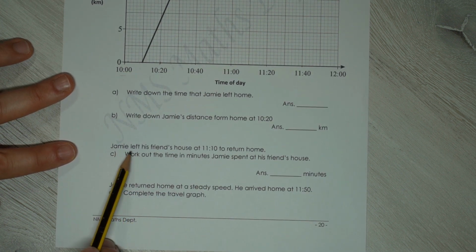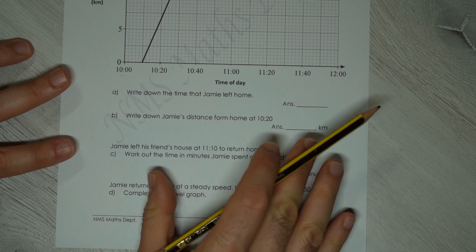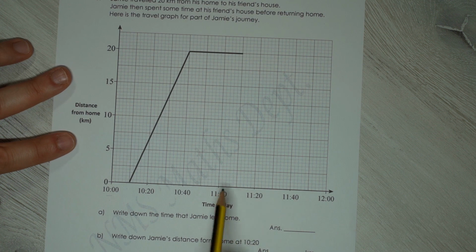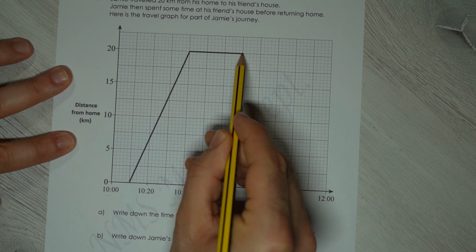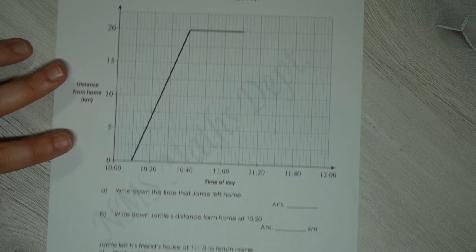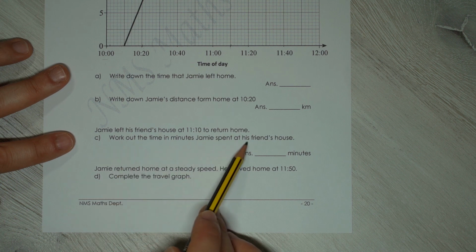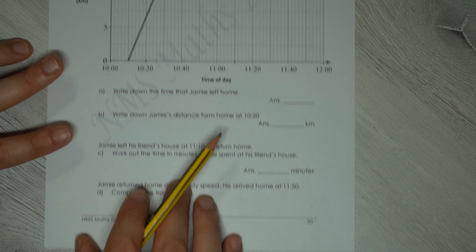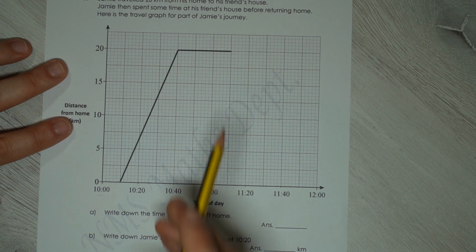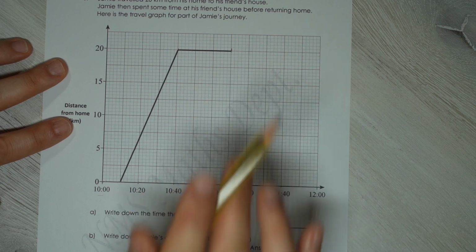Question C. Jamie left his friend's house at 11:10 to return home. So at 11:10, which is here, he left his friend's house to return home. Work out the time in minutes Jamie spent at his friend's house. So we need in minutes how much he spent from here to here.